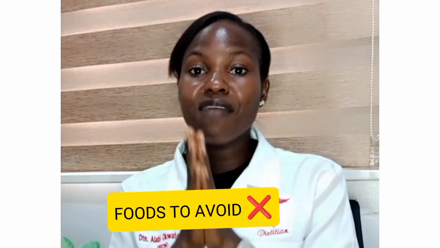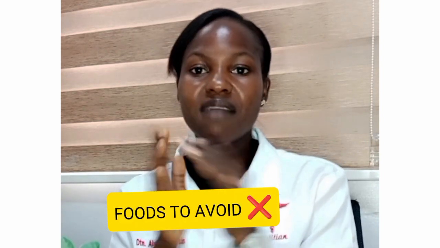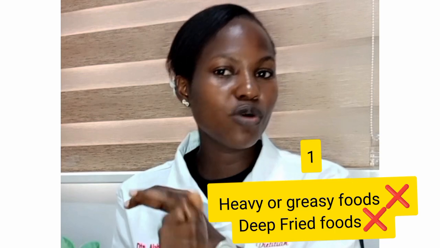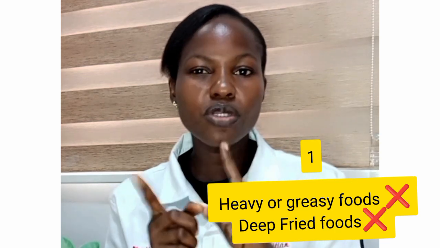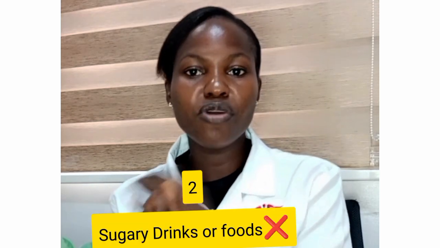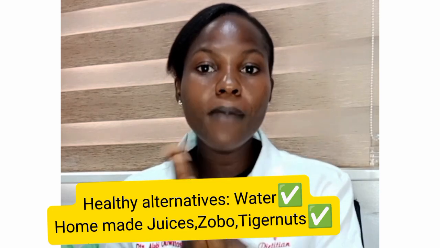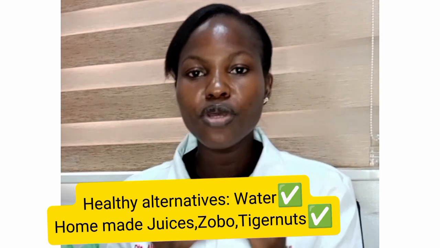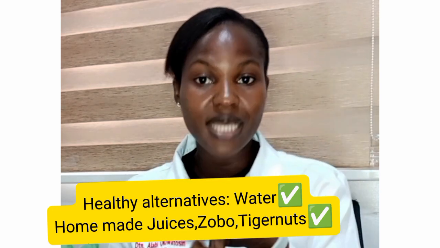The foods to avoid after fasting: please avoid heavy or greasy foods. You want to avoid fried foods. This would not only cause discomfort, but they are very high in saturated fat. You also want to avoid sugary drinks. Instead of going for carbonated drinks or sodas, please go for water or your homemade fruit juices. You could also incorporate homemade zobo, homemade tiger nut drink.